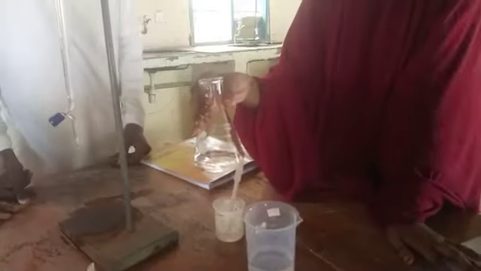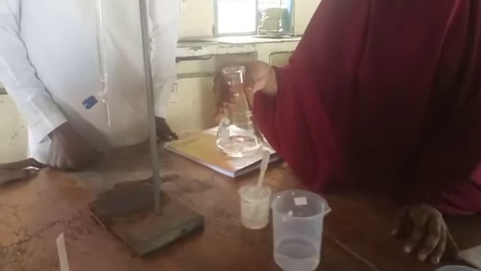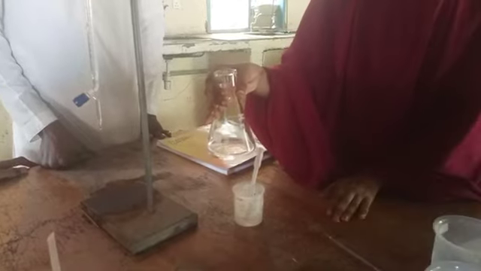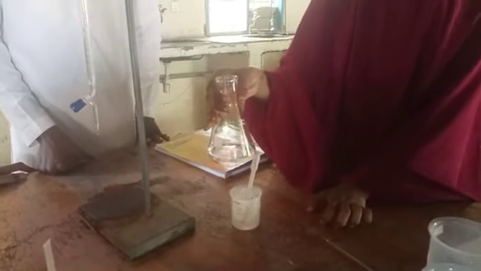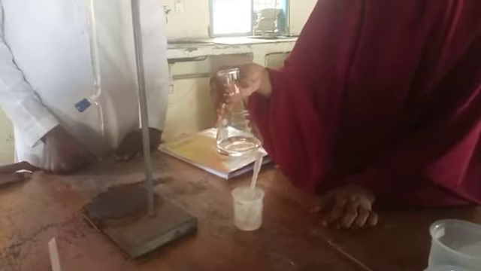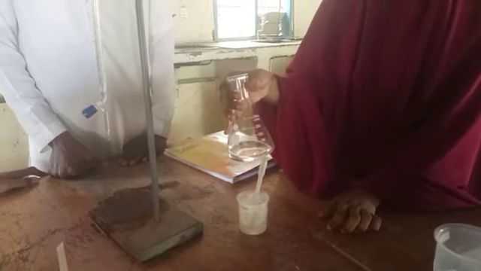So now, as you can see, the pink color of the solution has started to disappear. Then that's now the end point of titration. Then from there now, we determine the volume of the titer. So you can see now the titer volume here.